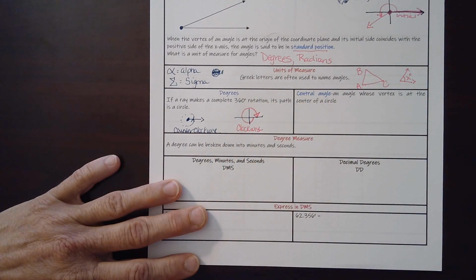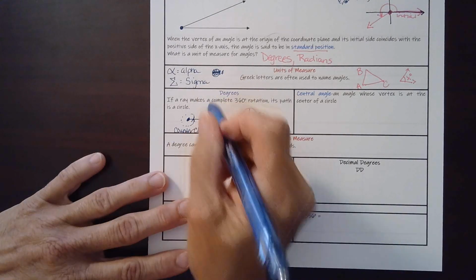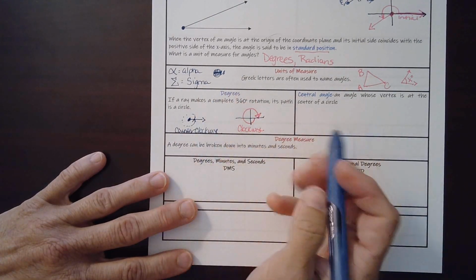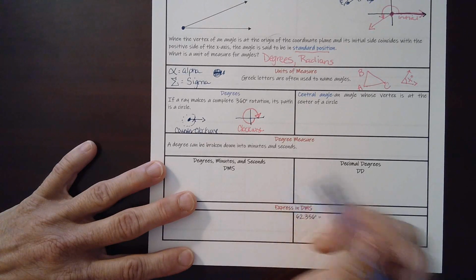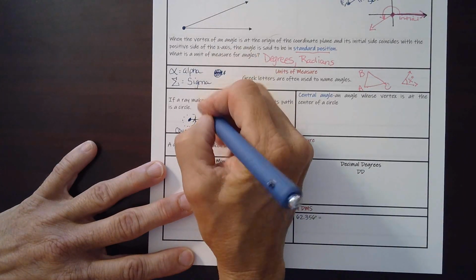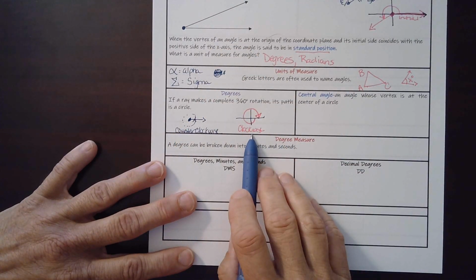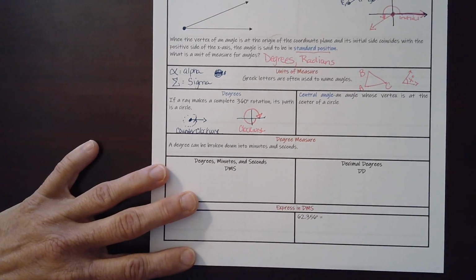So when you rotate an angle in a counterclockwise rotation, your angles are positive, and in a clockwise rotation, your angles are going to be negative.